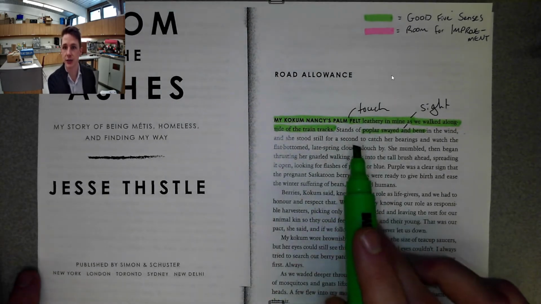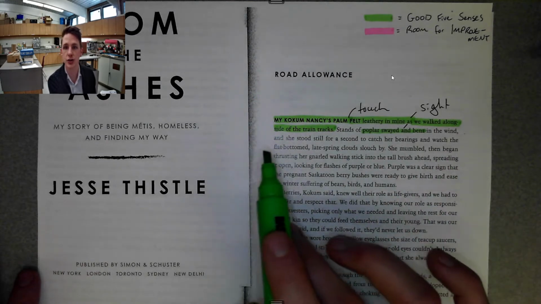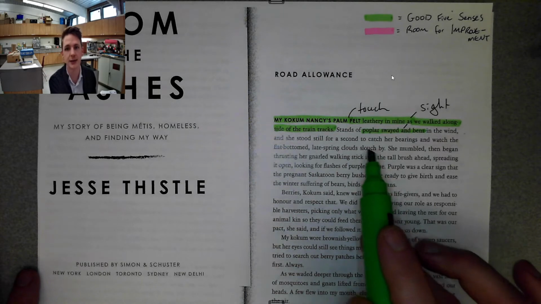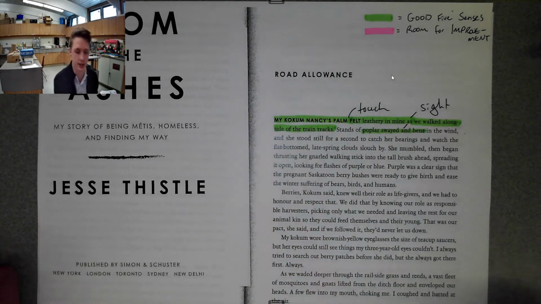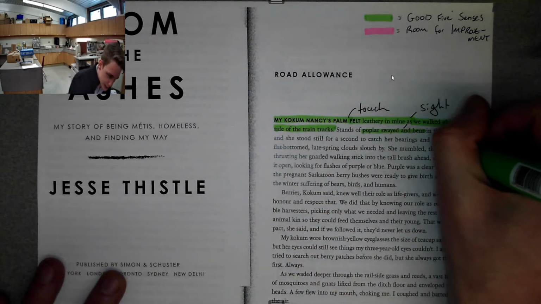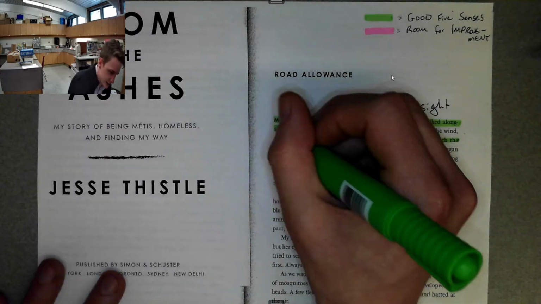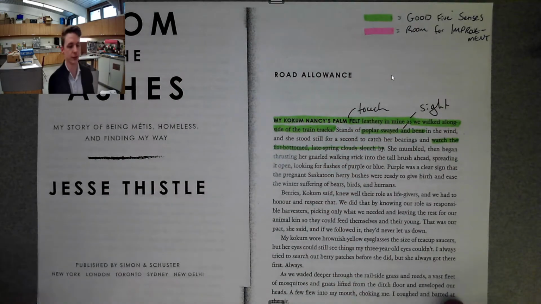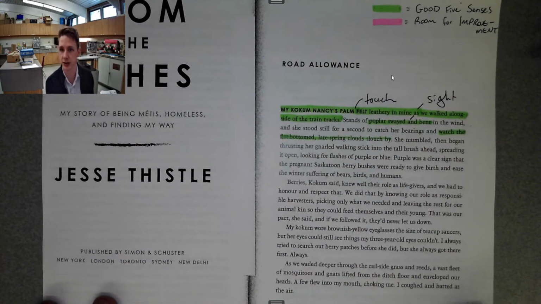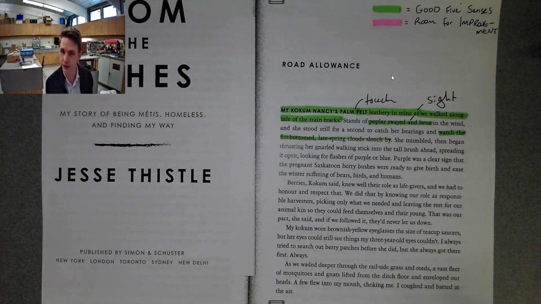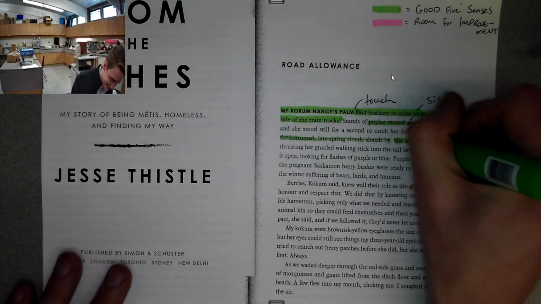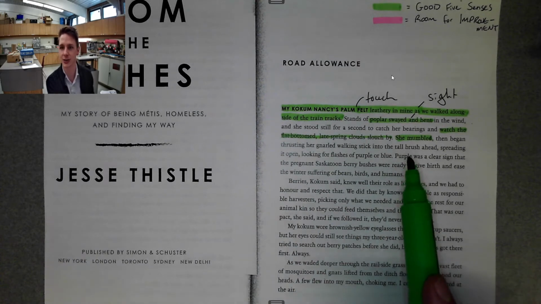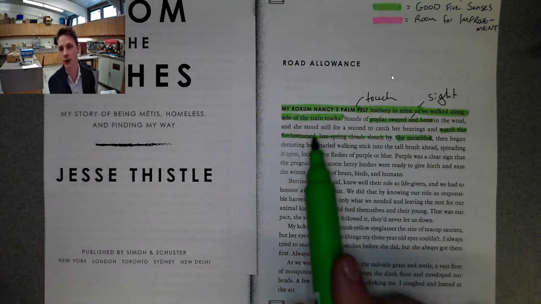"And she stood still for a second to catch her bearings and watch the flat-bottomed late spring clouds slouch by." Good verb there. We talked about that last time. But sight, Cookham Nancy is watching the flat-bottomed late spring clouds slouch by. So another sight, I'm not going to label that one because I've already labeled one sight. "She mumbled." That's hearing.